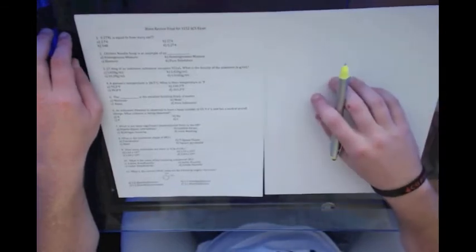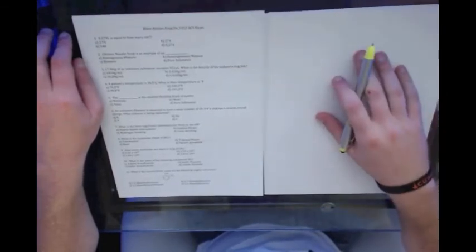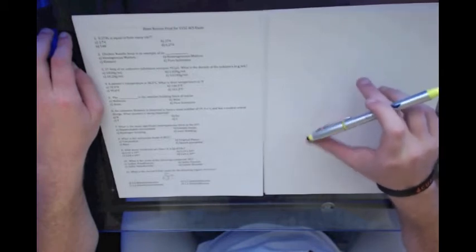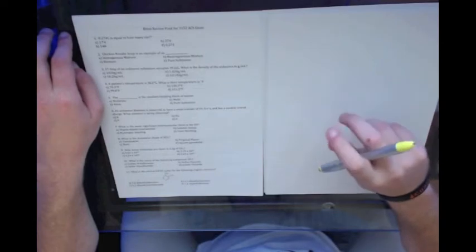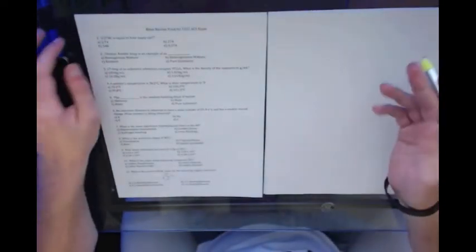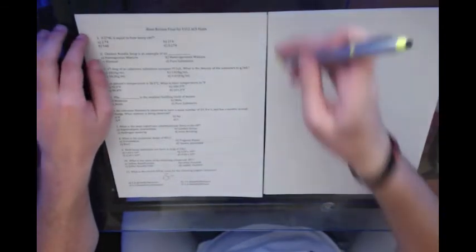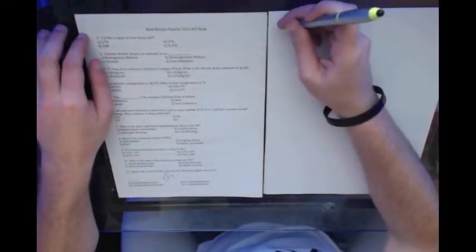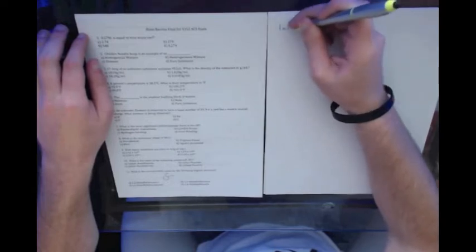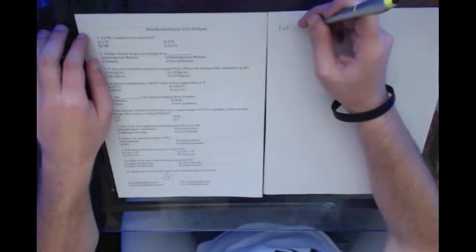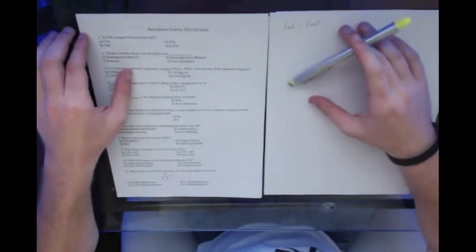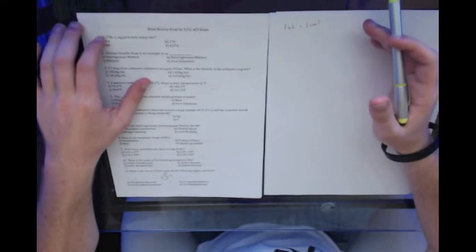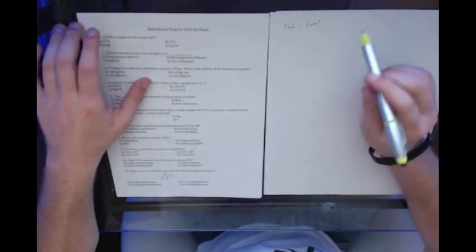So number one, just simple conversion. 0.274 liters is equal to how many centimeters cubed? The only trick in this one, which your chem teacher may or may not have taught you, and you'll need to know this, is that 1 milliliter is equal to 1 centimeter cubed, right? So now that we know that, we need to figure out how many milliliters 0.274 liters is.